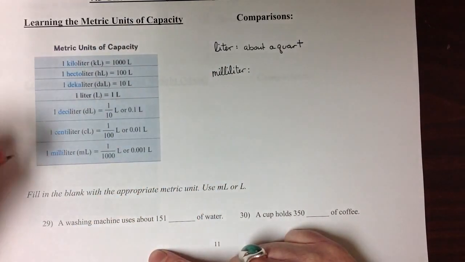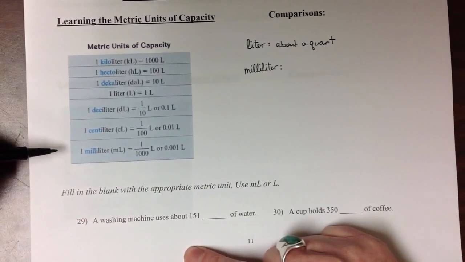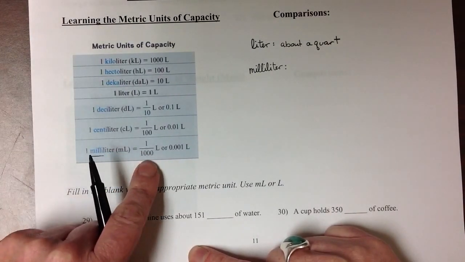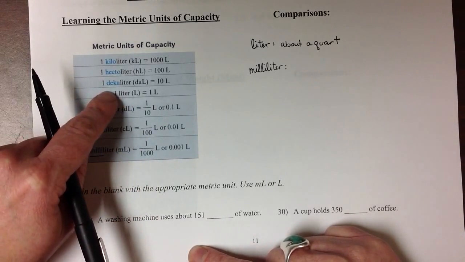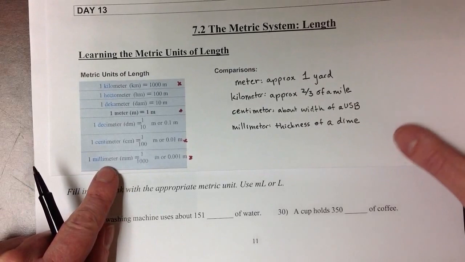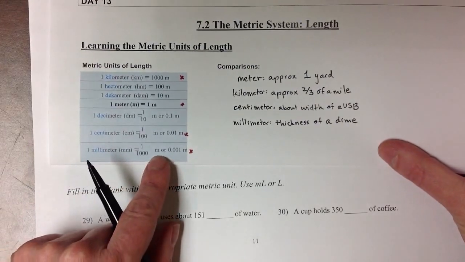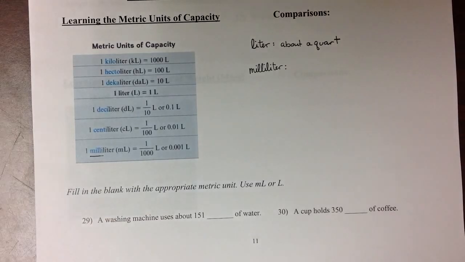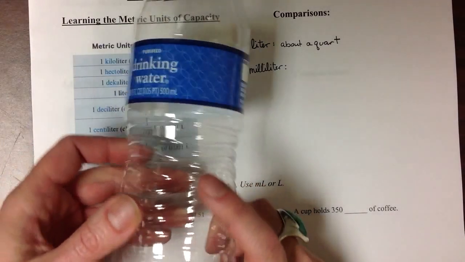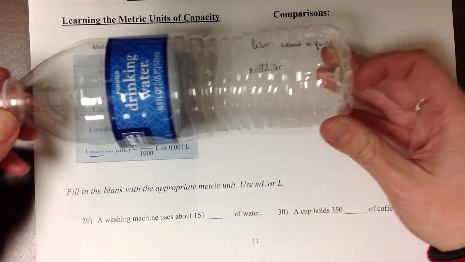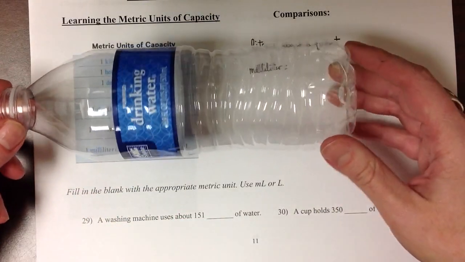Now the milliliter, the prefixes that we used for the length are still going to be the same when we're measuring capacity. So if you look down here on the chart, they'll show you that milli in liters is 1,000th of a liter, just like millis in the length was 1,000th of a meter. So if we took just 1/500th of this bottle here, that would be a milliliter.